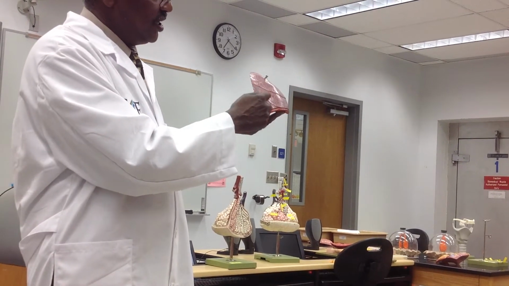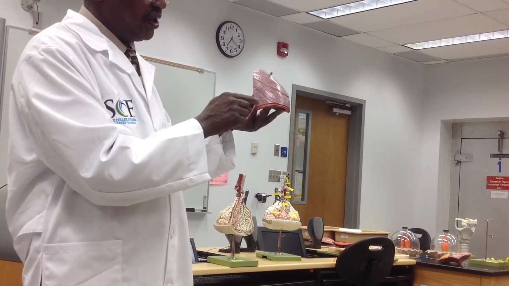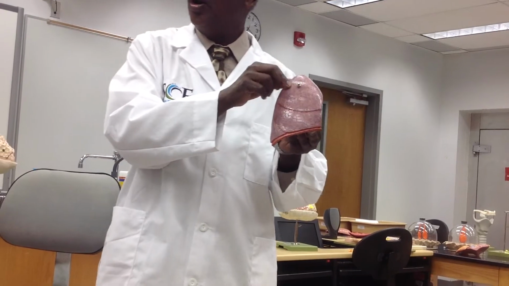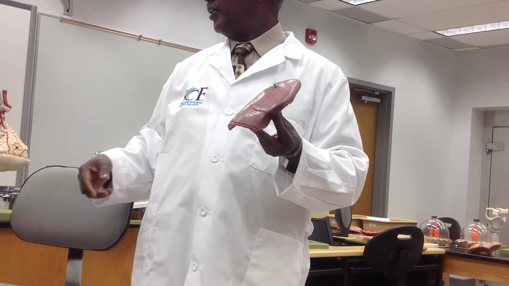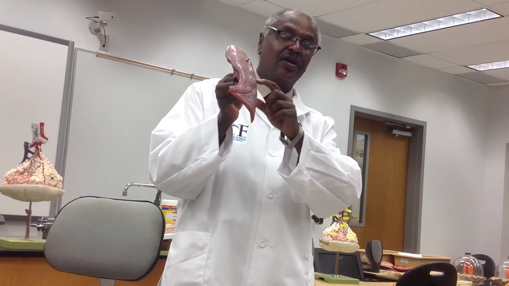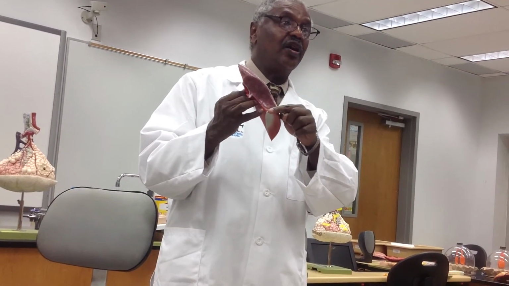You can see this oblique fissure, this horizontal fissure, inferior, middle, and superior lobe. Okay? If you see this, you should identify it as the left lung because only one fissure right here, and this is the cardiac notch.